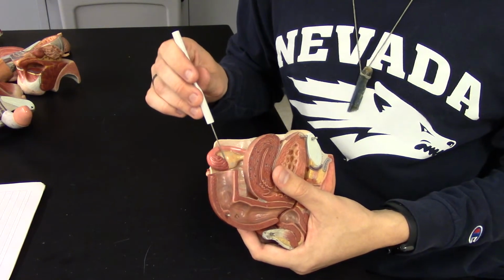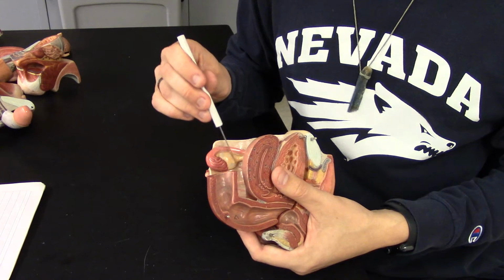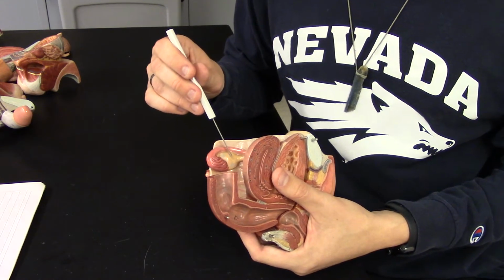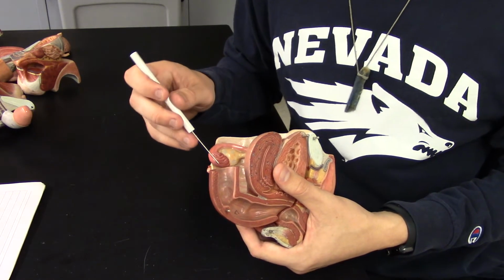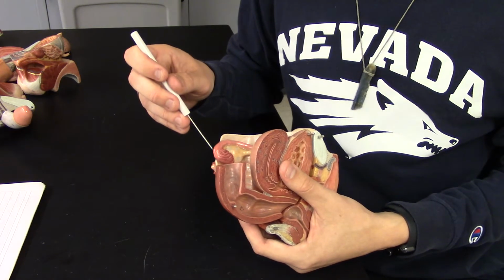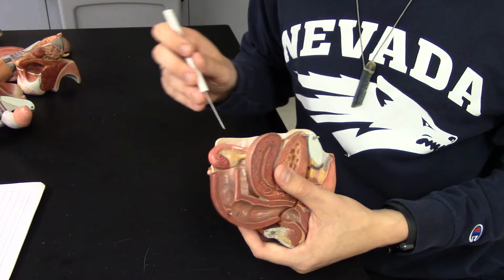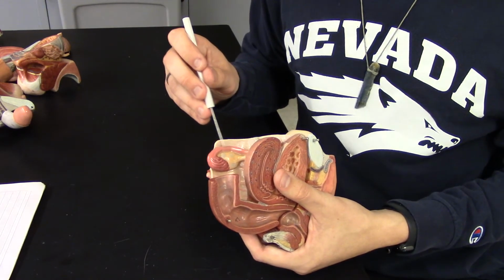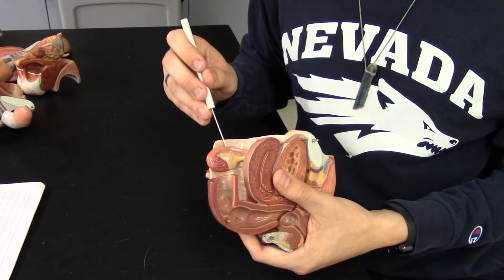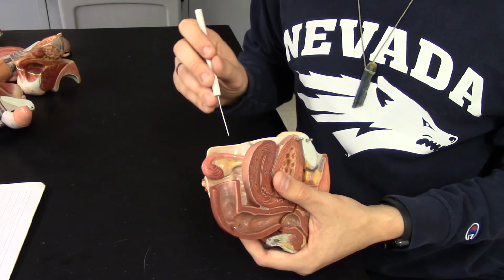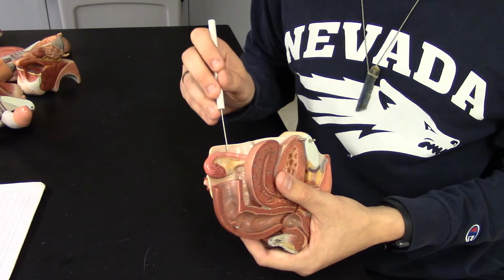We have the fimbriae. Next up, just a little bit over, we're going to have the infundibulum, which is just behind the fimbriae. Then the ampulla, as we're making that turn. And then the isthmus.